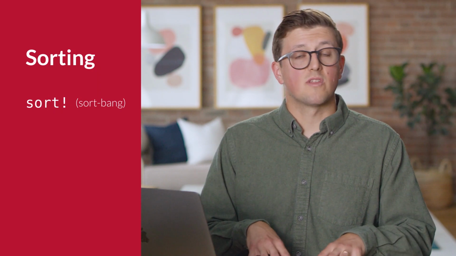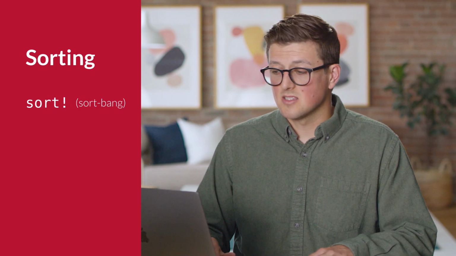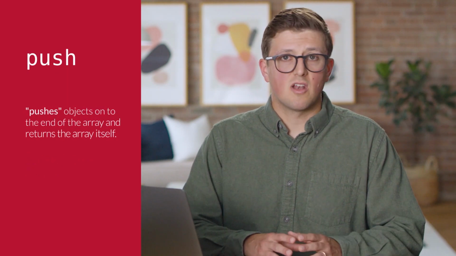However, Ruby does have a sort bang method, where it's sort with an exclamation point on the end, and that does mutate the array. In Ruby, most methods have a bang method version to use when you want to mutate the array. Now, often you'll have an array, you'll want to add a value or remove a value. To do that, we have a couple options. Pop removes the last element from an array and returns it, or it will return nil if the array is empty. Push will push the given object onto the end of the array and return the array itself.